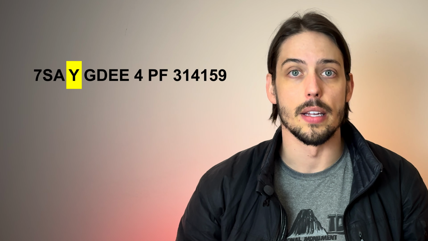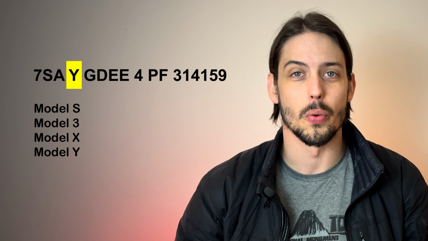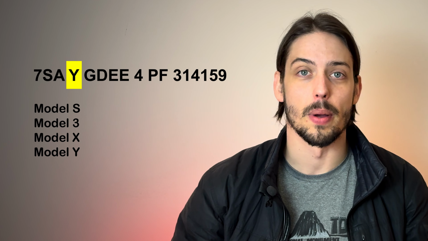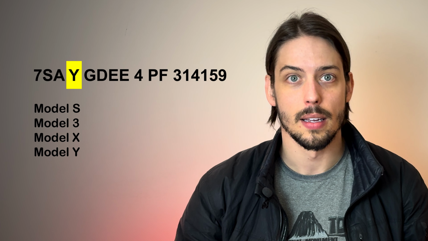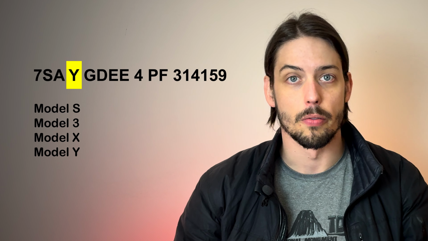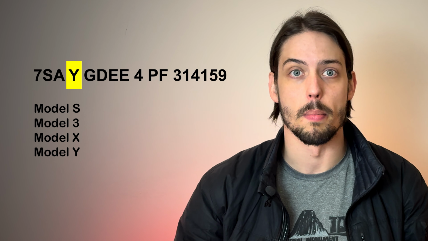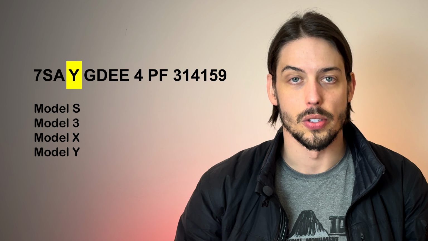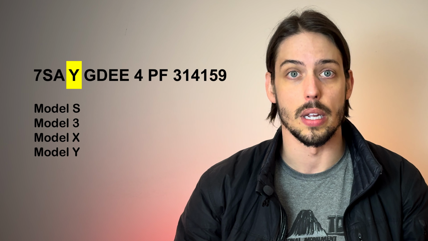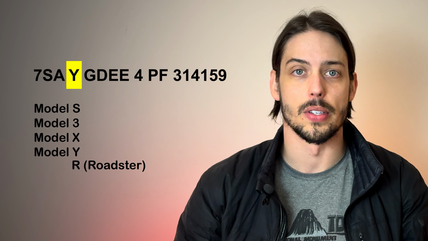The fourth spot shows the Tesla model. For mine, it's Y. And with Elon humor, the cars spell SEXY, and they use a 3 instead of an E. Fun fact, the Model E sounded too close to the Ford Model T. So we have either S, 3, X, or Y. You might also see an R for the Tesla Roadster.